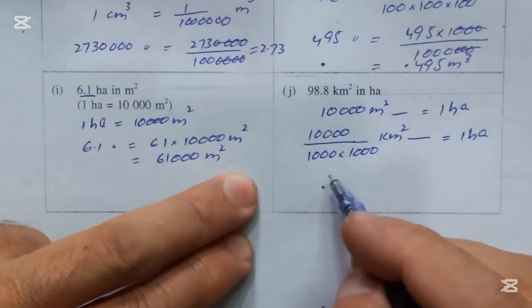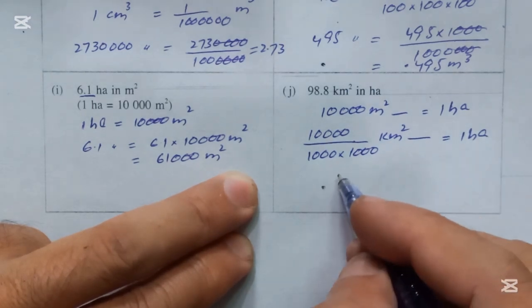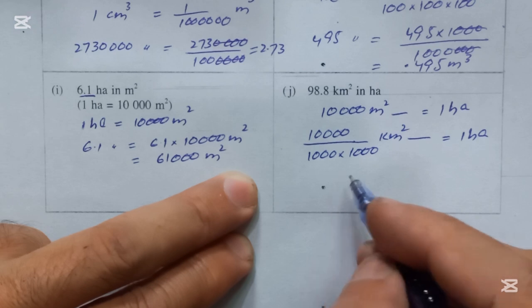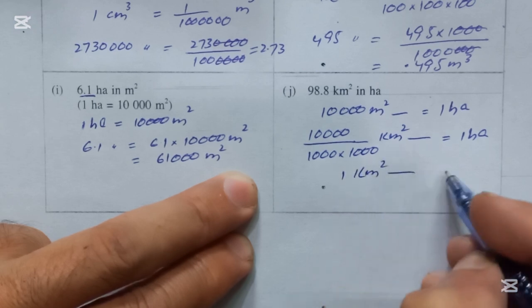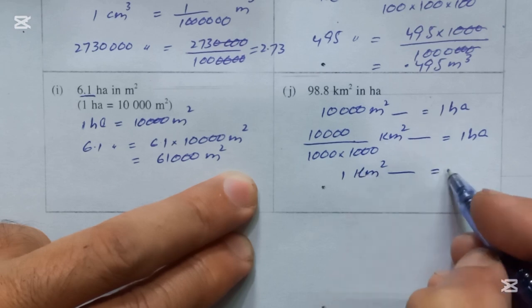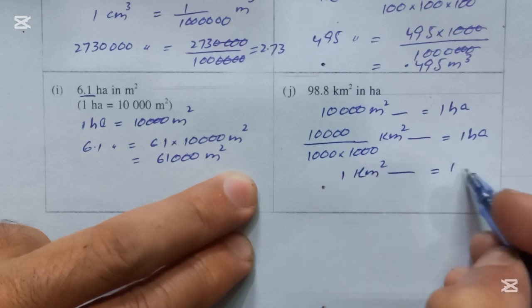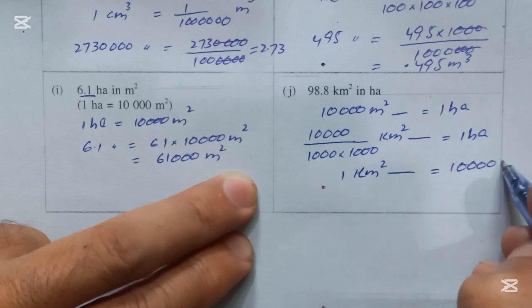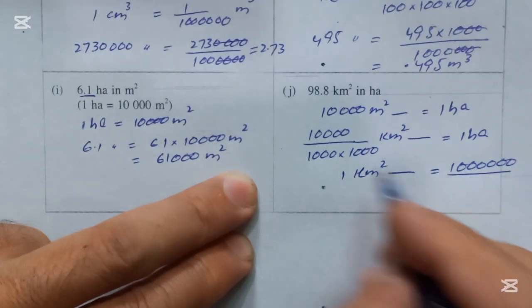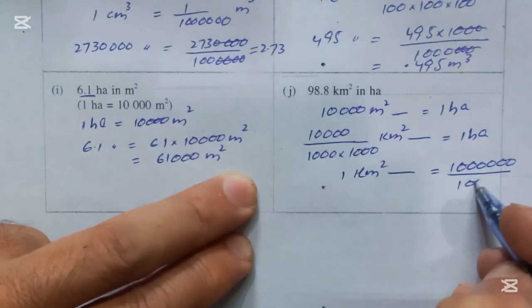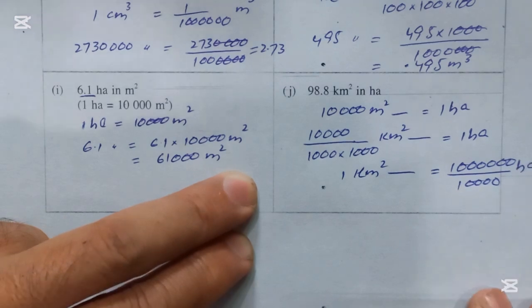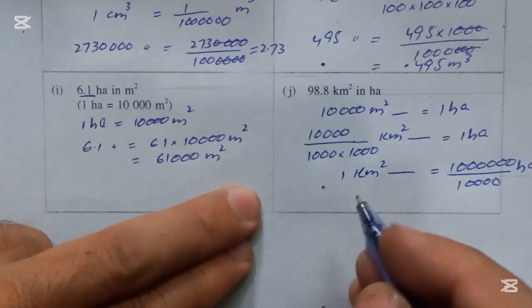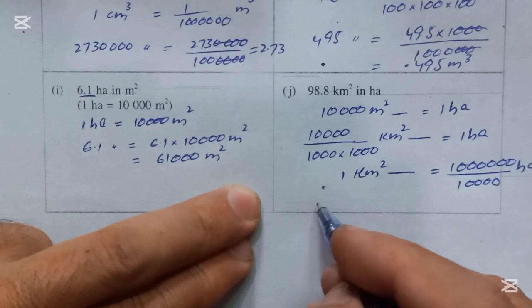Okay, now shift these values to the right side, and first 1 kilometer square will be equal to 6 zeros with 1 and 4 zeros with 1 in the denominator. So this is in hectares. Okay, now the requirement is 98.8.